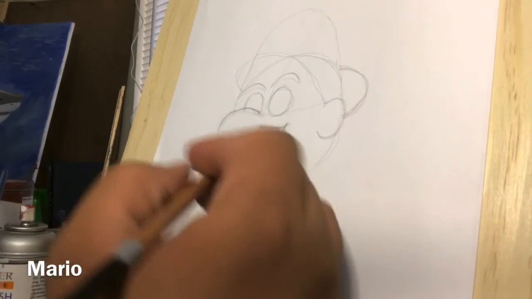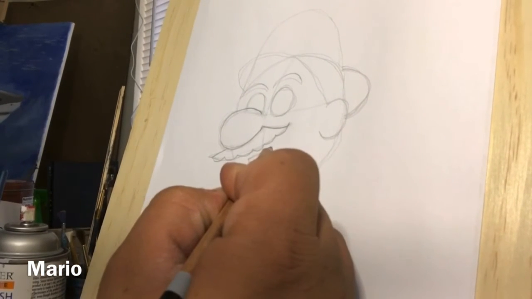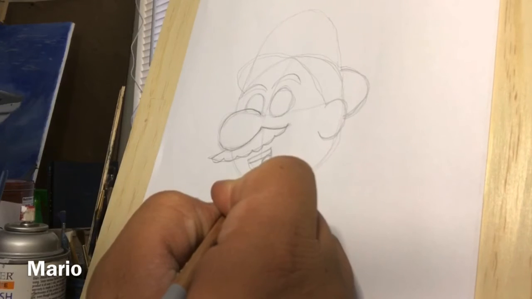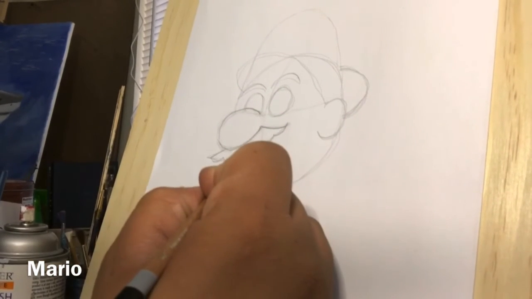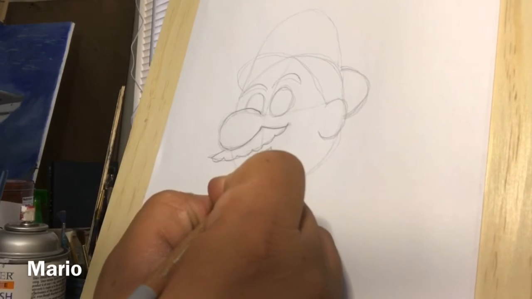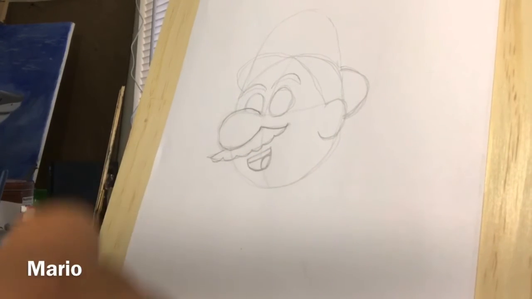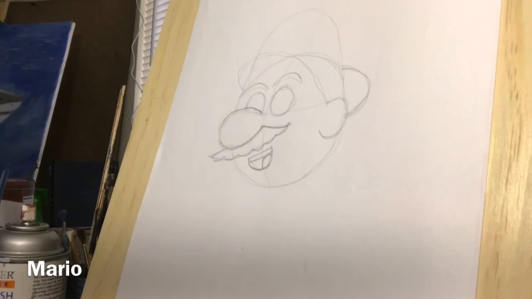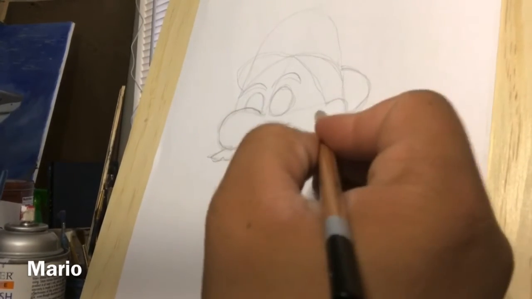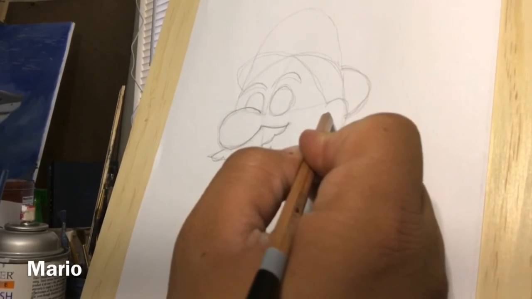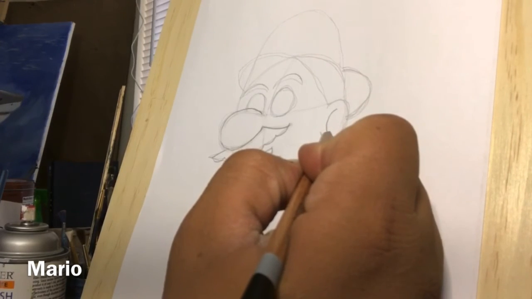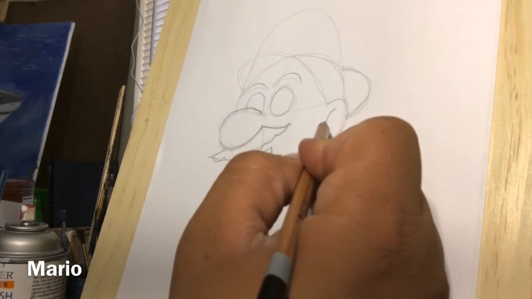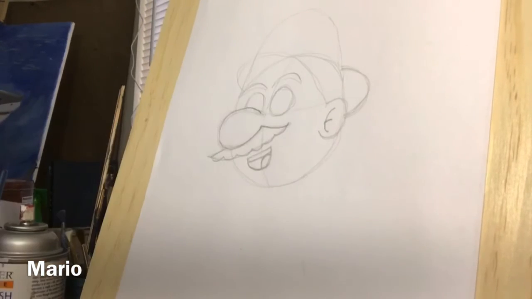Draw his mouth. You can darken up his mouth too if you want to. My mouth is kind of wiggly, jiggly looking, but it's okay. And next we're gonna draw his ear. His ear is a little something like this. It's like a C shape, going the right way, and then boom.